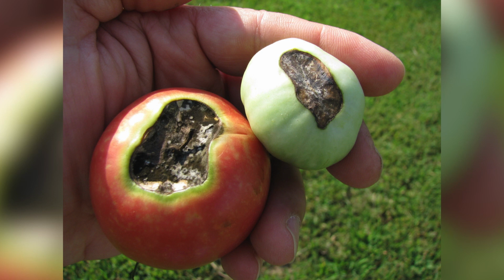Number 2 problem which we see inside high tunnel tomatoes is blossom end rot. So blossom end rot, when you take the fruit and flip it over near the blossom end, you see this black colored discoloration with concentric rings. That's called blossom end rot, and that is caused by 2 things.